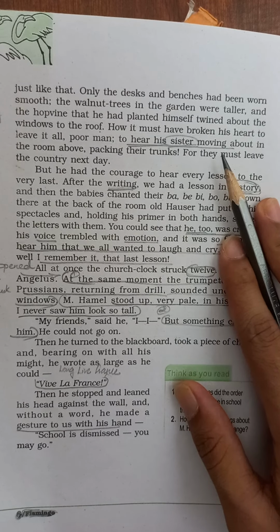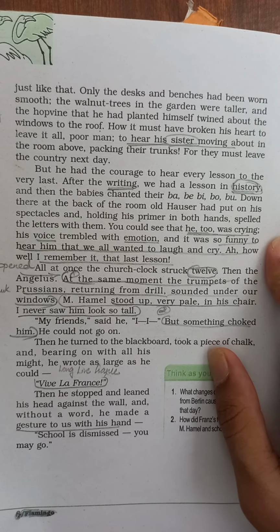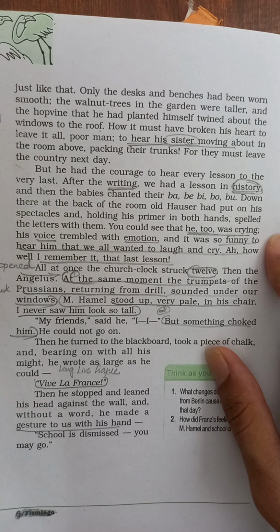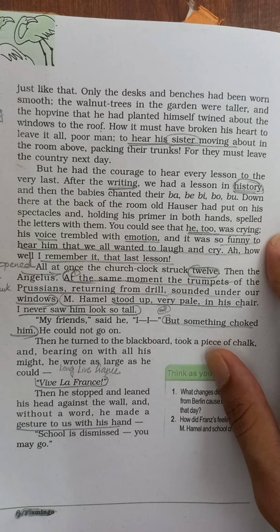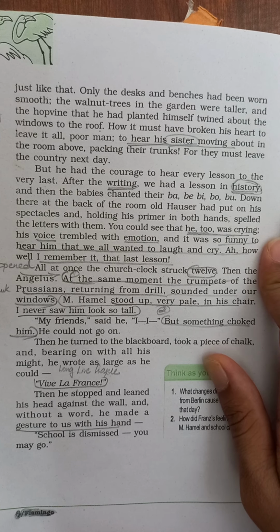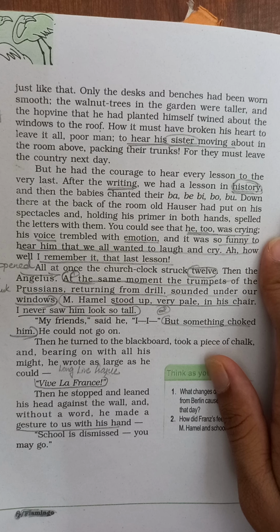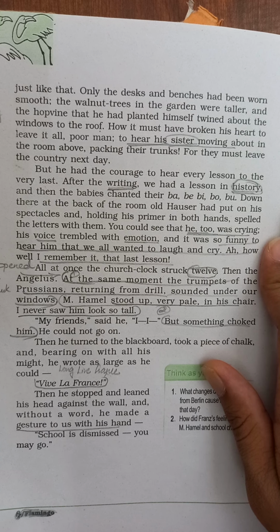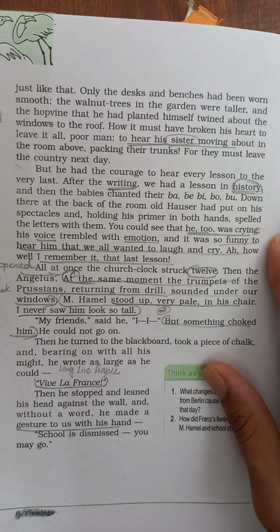Just like that, only the desks and benches had been worn smooth, and the walnut trees in the garden were taller, and the hop vine that he had planted himself twined from the windows to the roof. How it must have broken his heart to leave it all, poor man, to hear his sister moving about in the room above, packing their trunks, for they must leave the country next day. But he had the courage to hear every lesson to the very last.